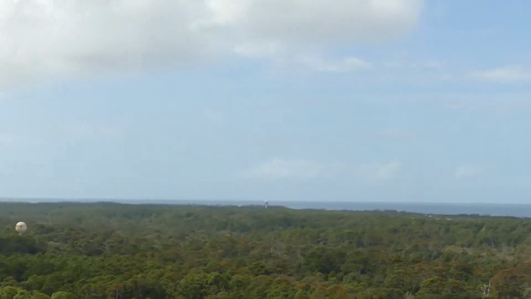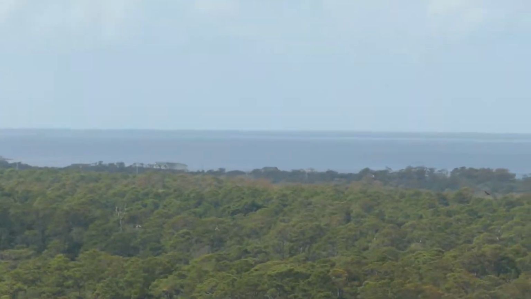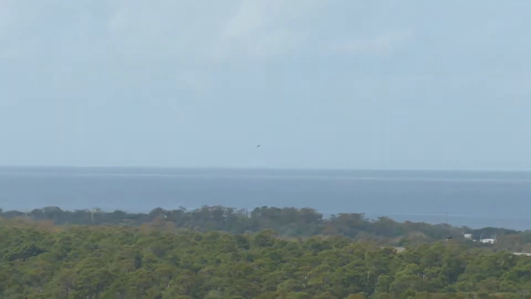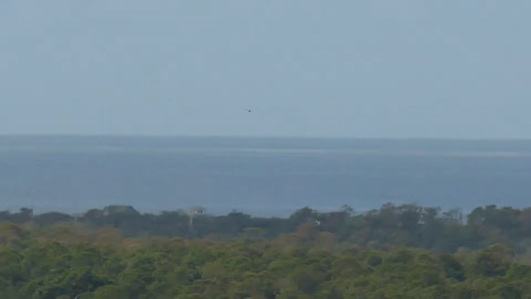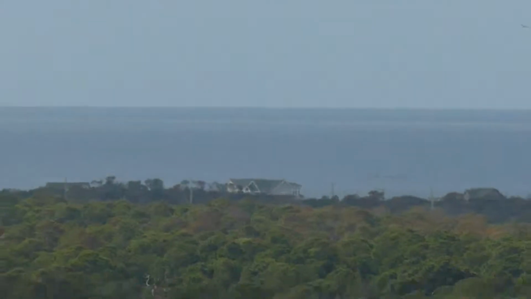It's all Pamlico Sound there on the backside. Pamlico Sound, yeah. I can just barely see the outline of the trees over there, of the shoreline on the other side. It's a long way away, yeah.